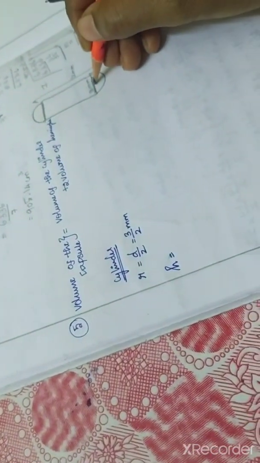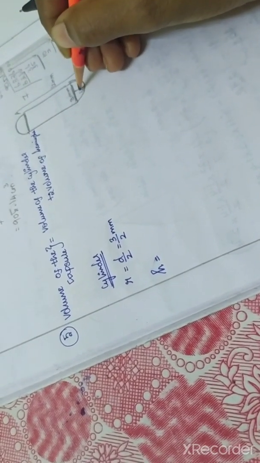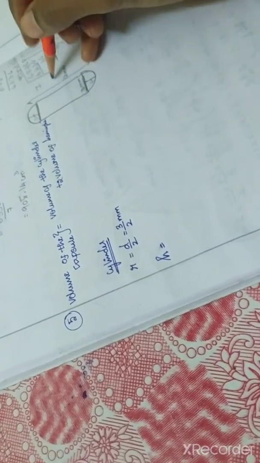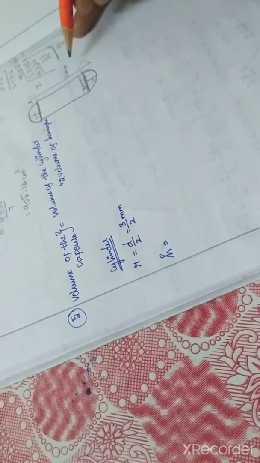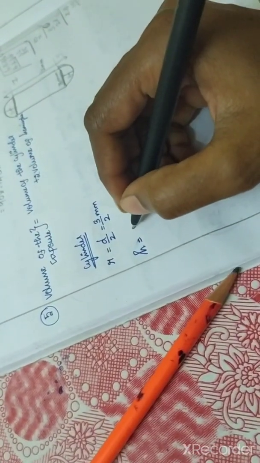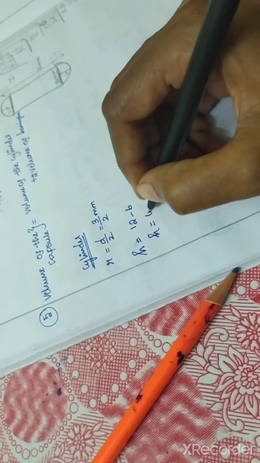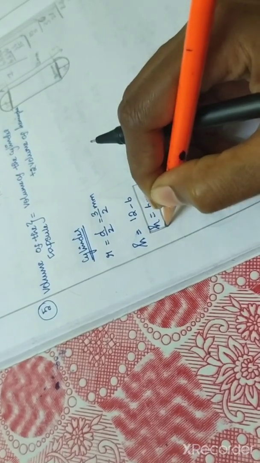Height: this place is 3 millimeter and this place also 3 millimeter. I need the cylinder height alone. So if I reduce this 3 and this 3, 3 plus 3 is 6, so 12 minus 6, h is equal to 6 millimeter. This is for the cylinder, because in the cylinder we need an h.